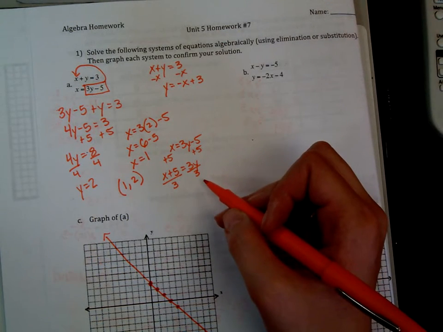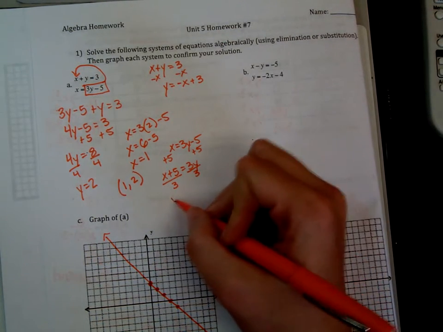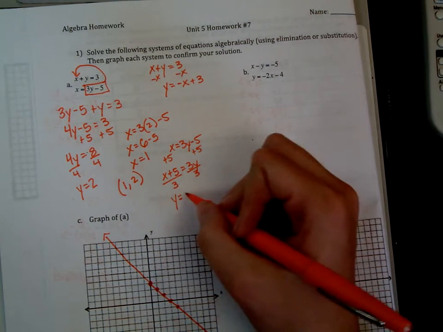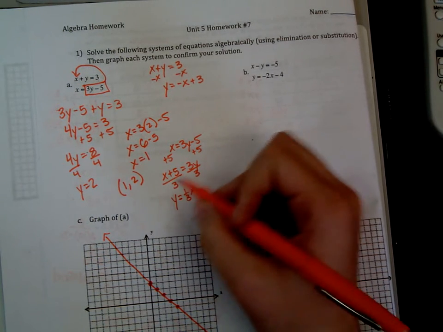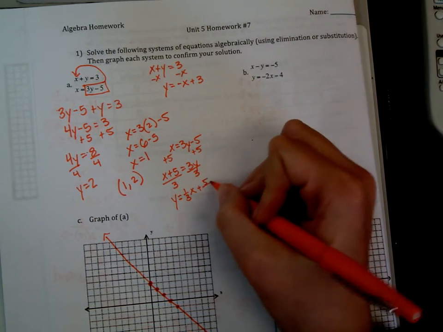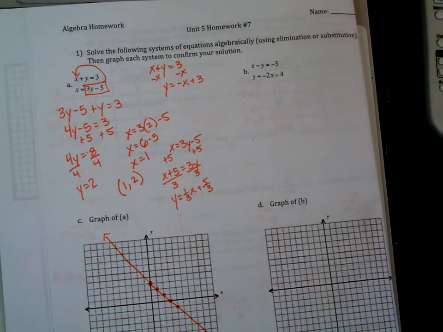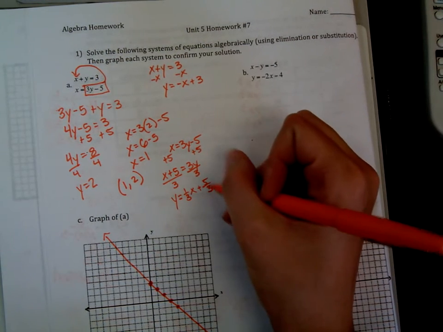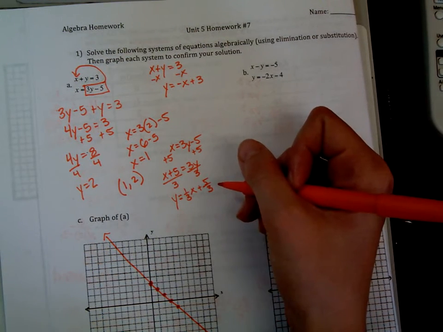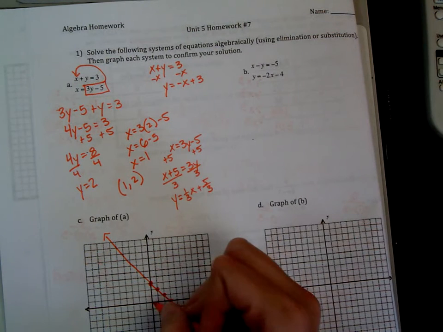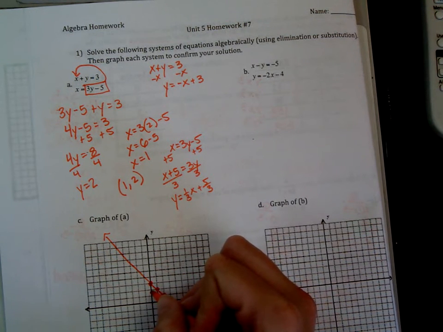So I get y equals x divided by 3 is 1/3 x plus 5 over 3. So to graph this line, I need to start at 5/3. 5/3 is 1 and 2/3.